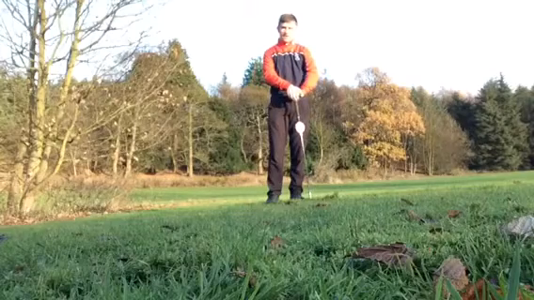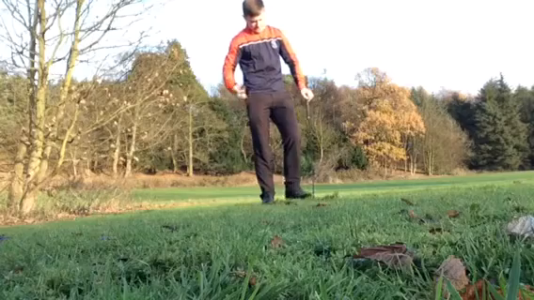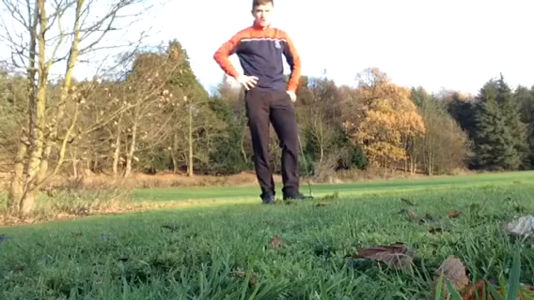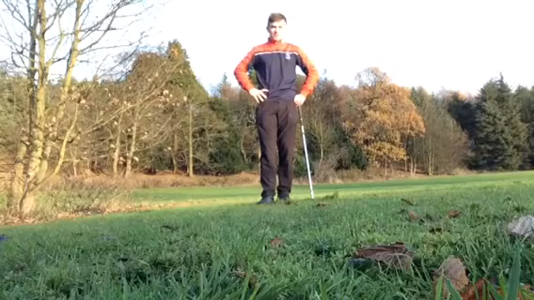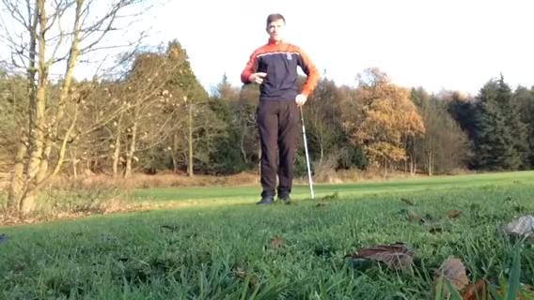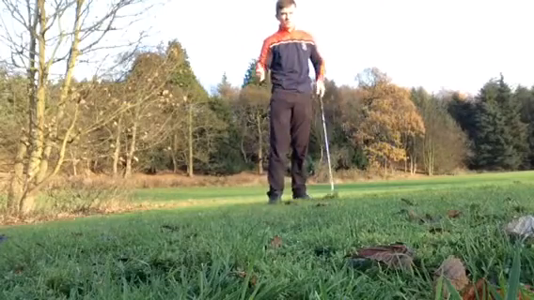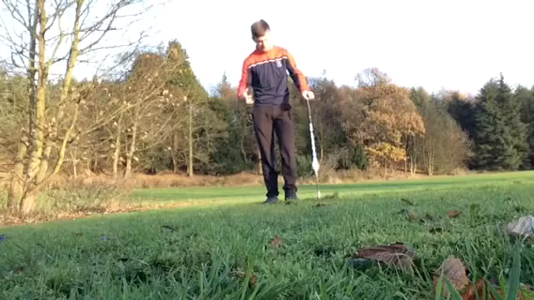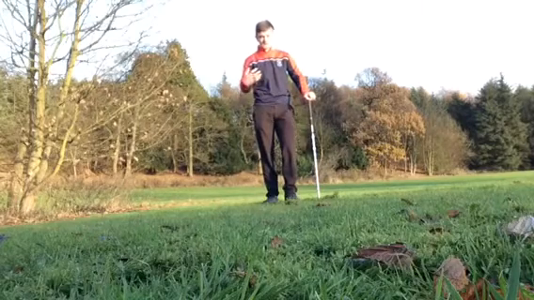So that's basically three key points to take from today. To alter the trajectory, you just need to control the shaft lean, which will enable you to control the dynamic loft. What we want is to hit the ball a little low and a little bit more shallow, so we don't want to take much of a divot. That's something to work on if you are struggling with your distances.